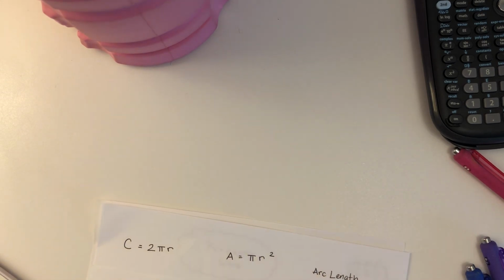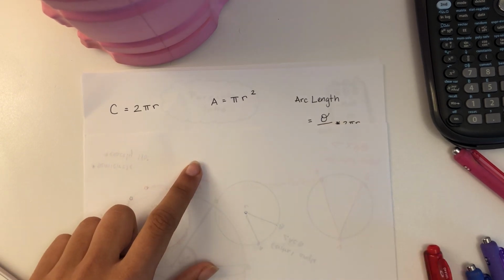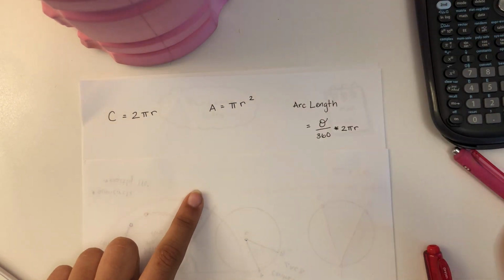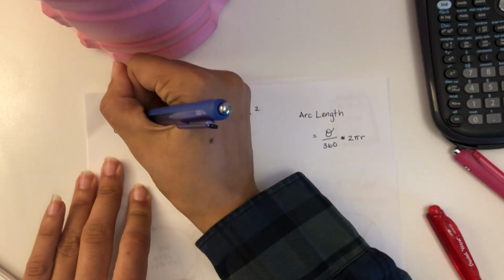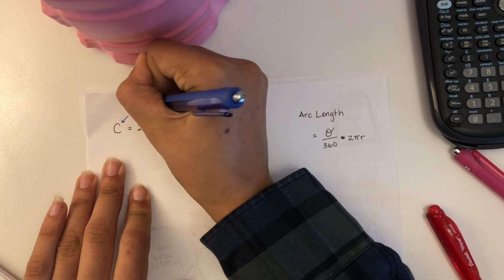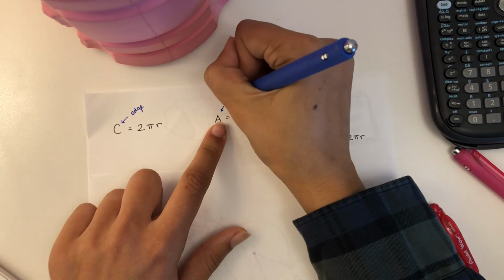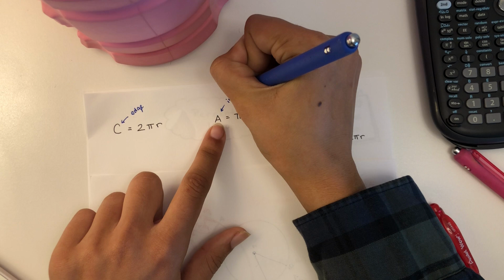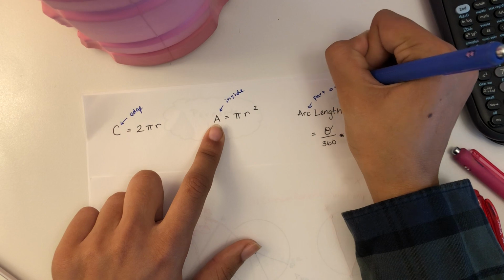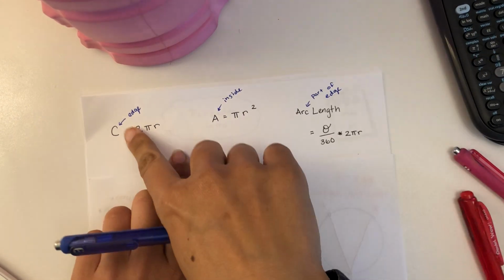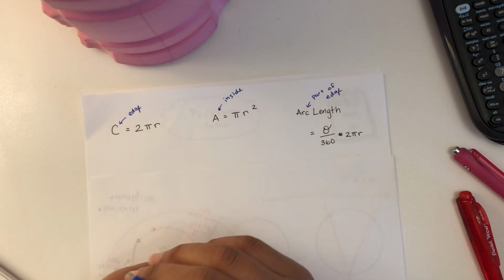One more page. All right, start off by writing these formulas down. C is for circumference, A is for area, and then arc length is theta divided by 360 times 2 pi r. Don't forget, circumference refers to the edge of the circle. Area is the inside. And arc length is just a part of the edge. So circumference is the whole edge. Arc length is just a little part of it.